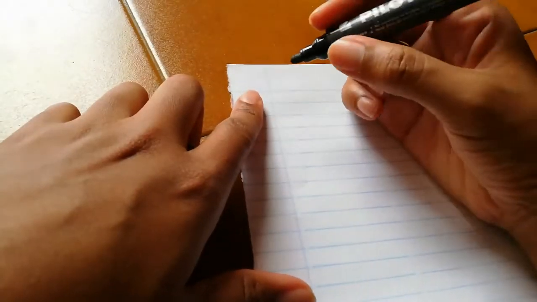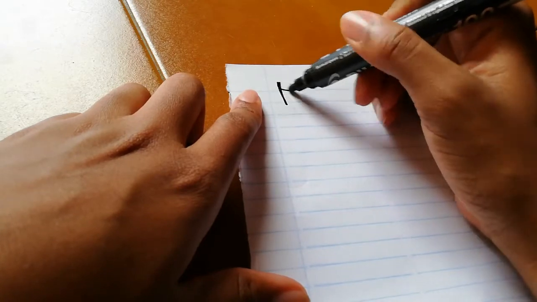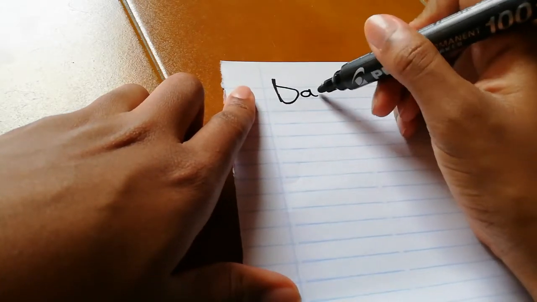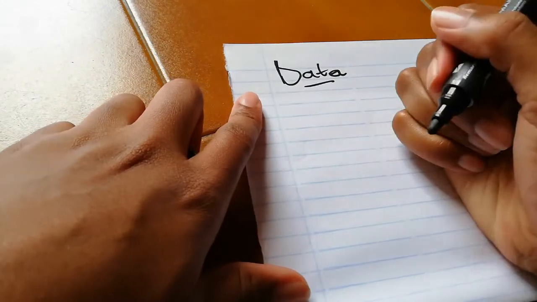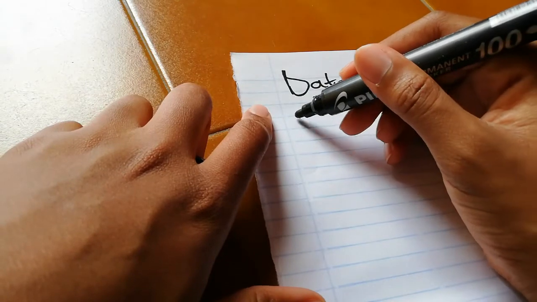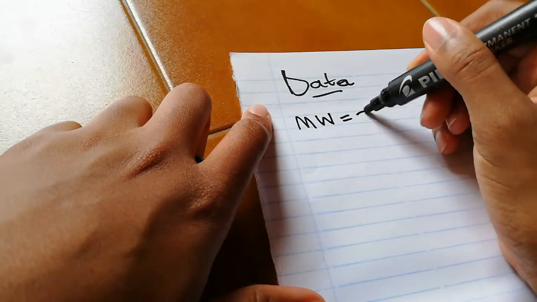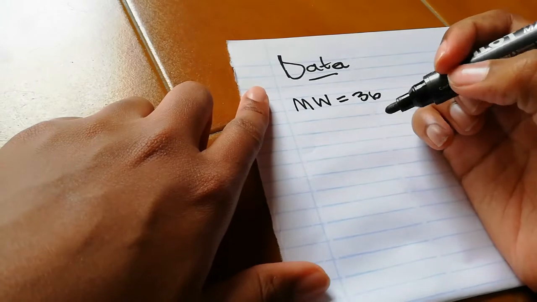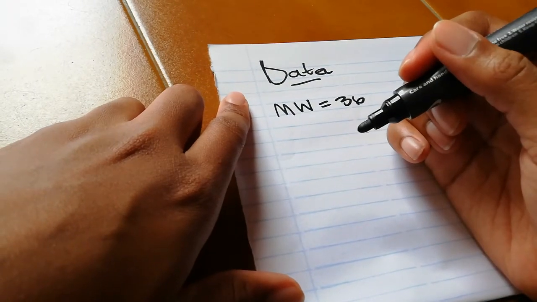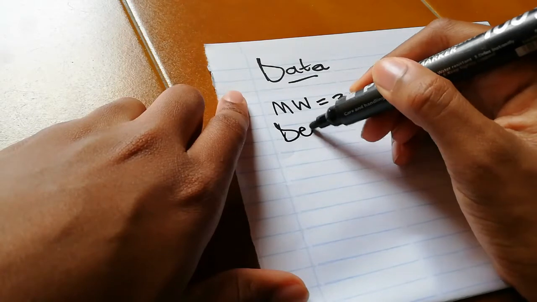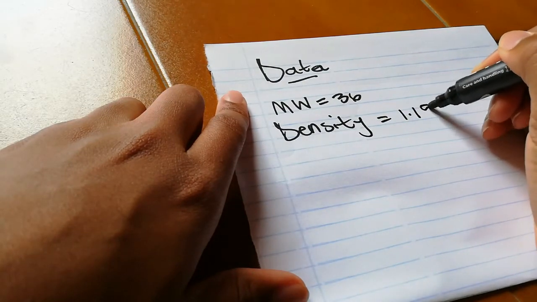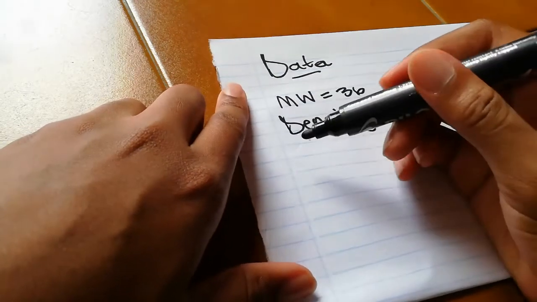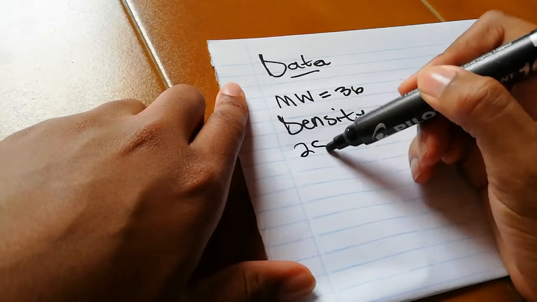To answer this question, the first thing you have to do is to collect the data. What do we have? In the data sheet, we were given the molecular weight as 36, the density as 1.15, and the percentage as 28%.